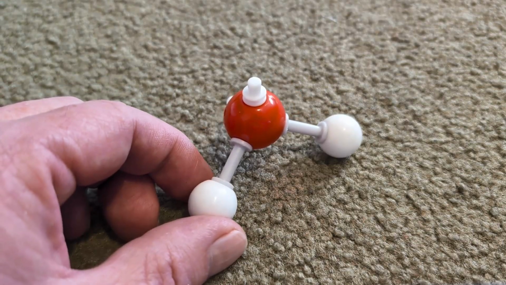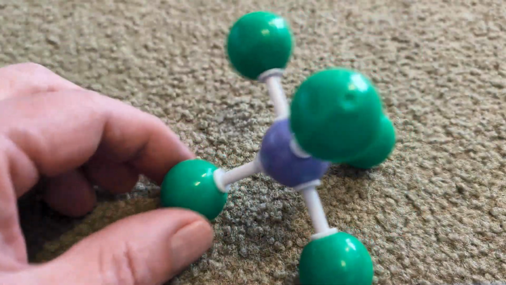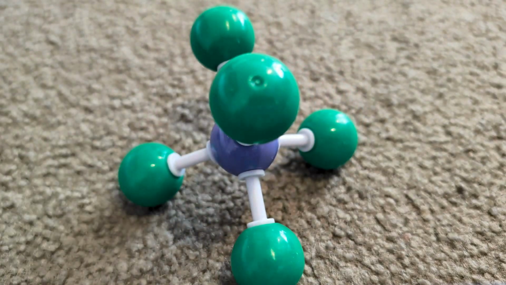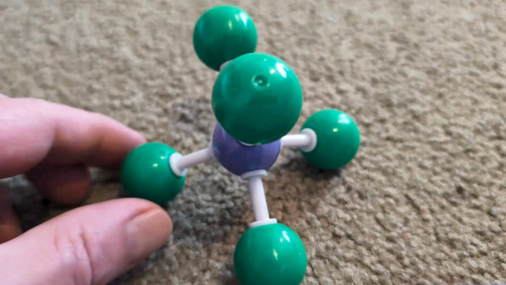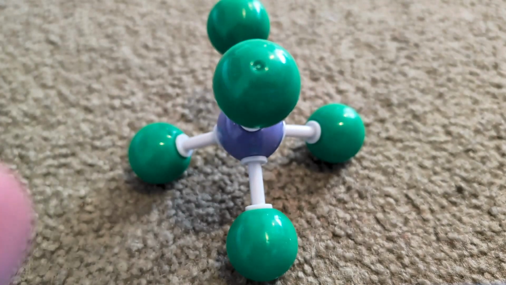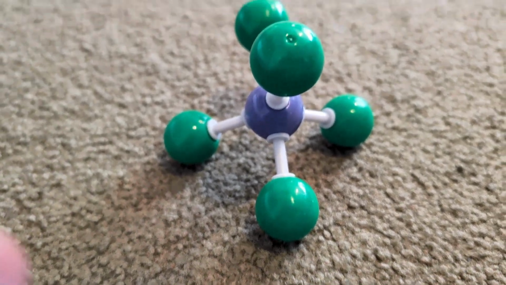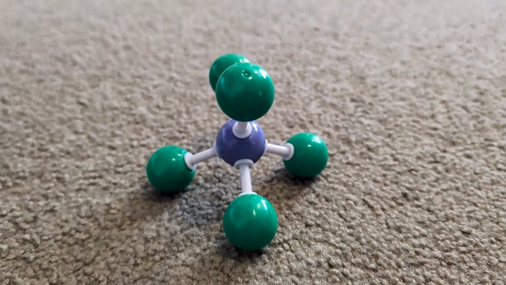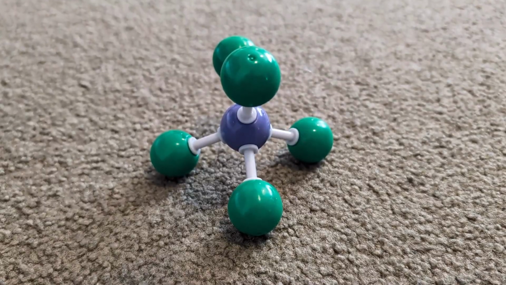Let's move up to a central atom with 5 other atoms around it. Here we go. This is phosphorus pentachloride. Now, I might just move my camera away a little bit and try to up the angle. There we go, so we can see it because this is a bigger molecule.